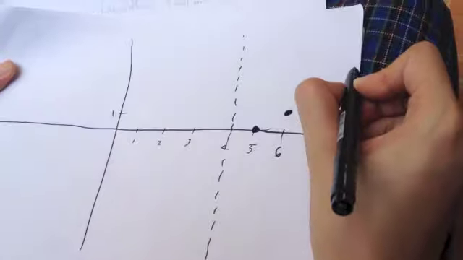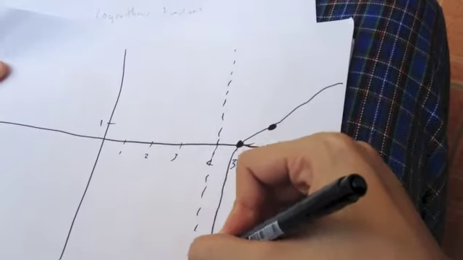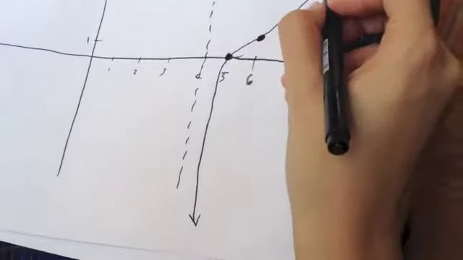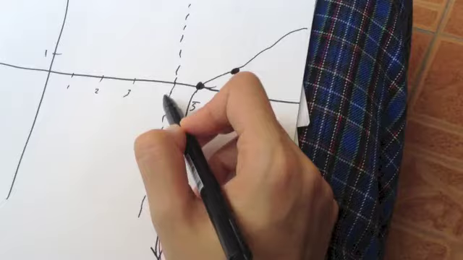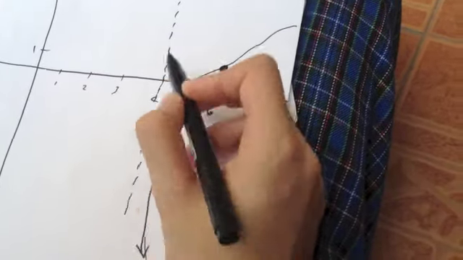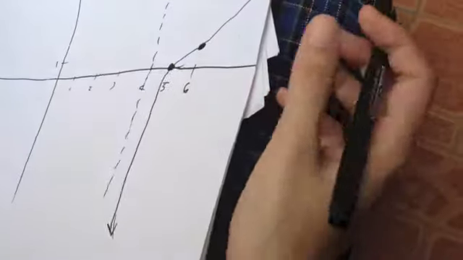And then there you graph like that. It's going to be like that, like that. The line will not touch this VA. It's the rule. Yeah, that's it for the graph.